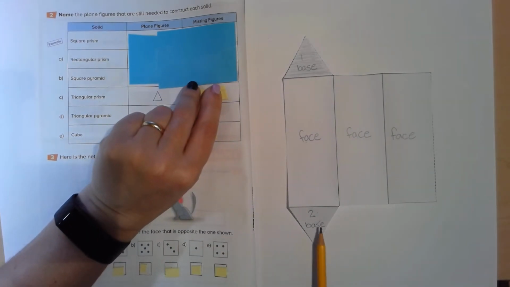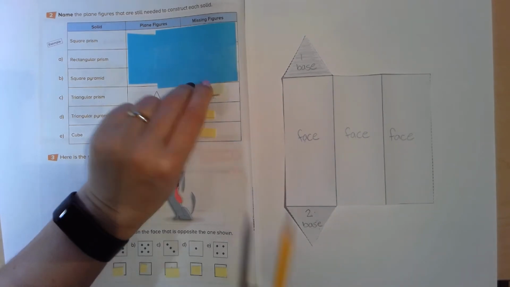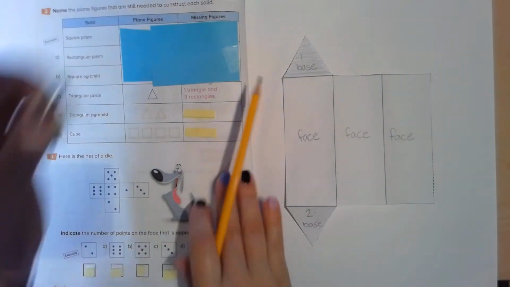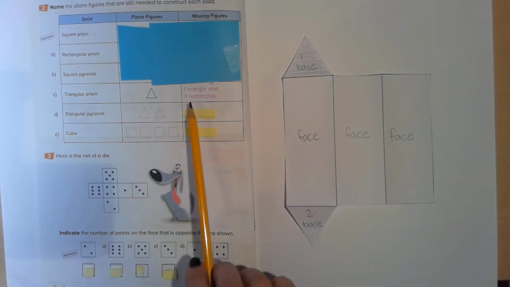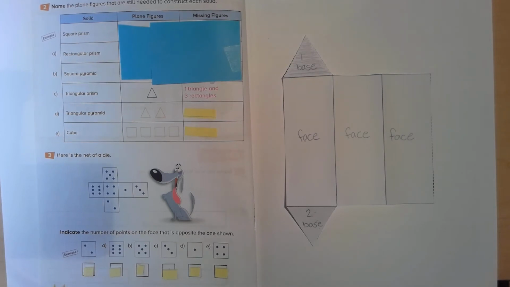I should be missing one triangle and three rectangles. One triangle and three rectangles. We got it right. Way to go. Let's try D, a triangular pyramid.